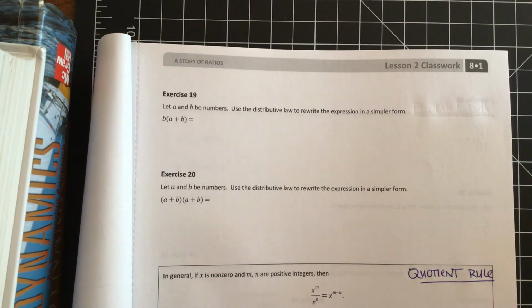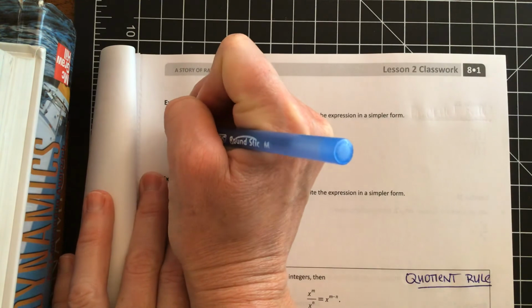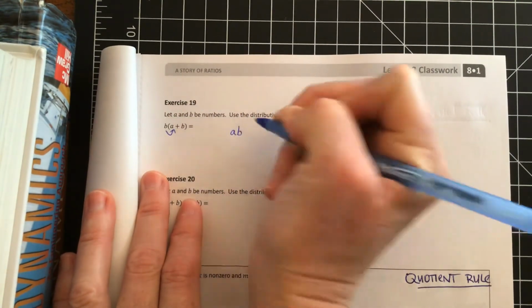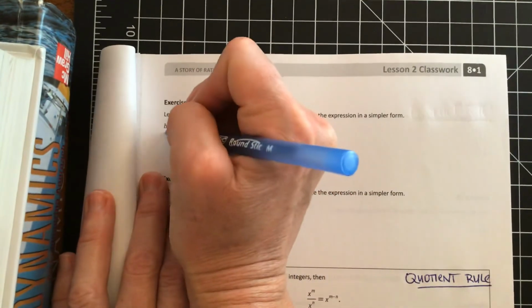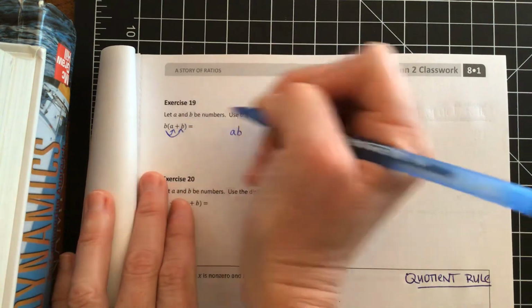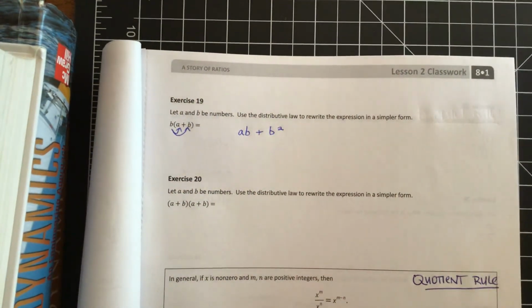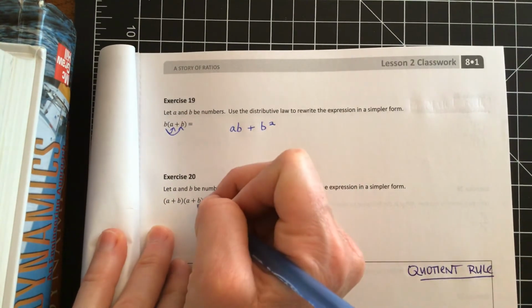19 is same thing, distributive law. So this is b times a, or you can write it with a first if that bothers you, because multiplication's any order, and then b times b, which is b squared, so plus b squared.